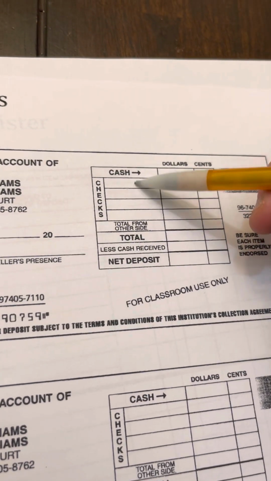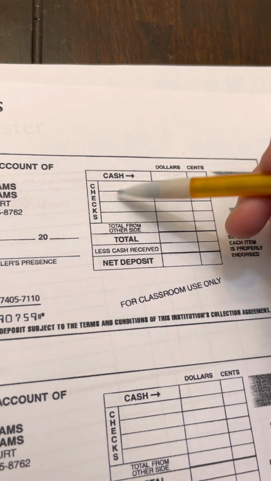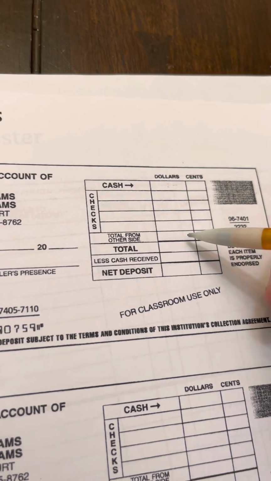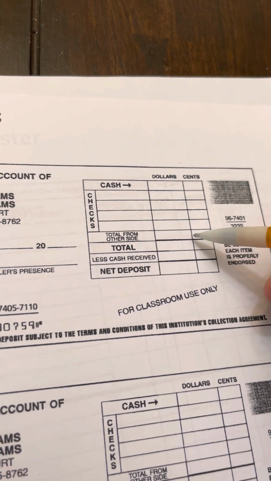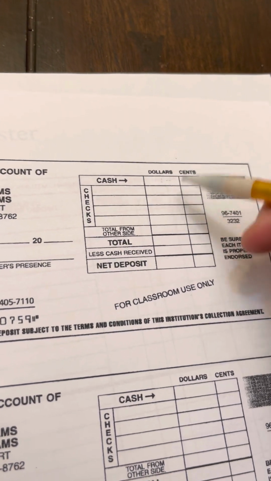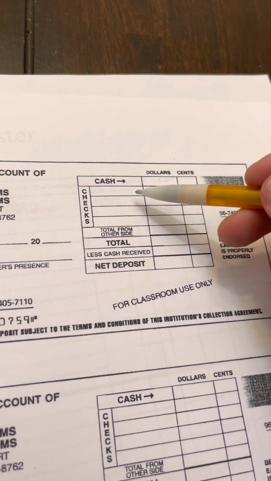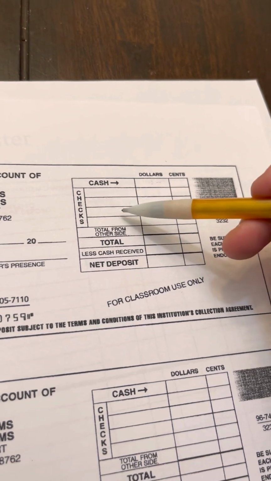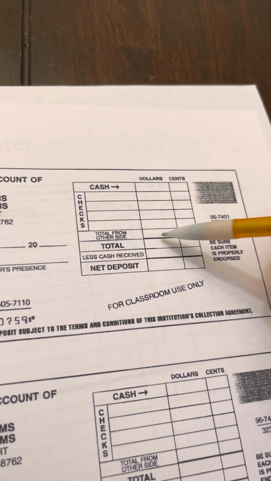Checks go here. You're going to write the ABA number over here to indicate that that's the check, and then you'll put the dollar and cents for the check. Total for the other side, for us it's going to be nothing, but on the flip side of a deposit slip, you have a space where if you have more checks to deposit than what's allowed for here, you can total them on the back of the check and put the total here.